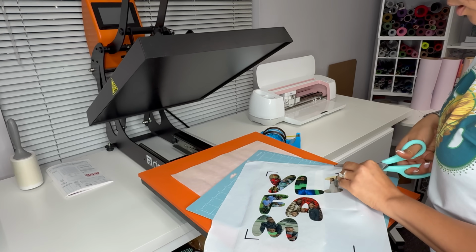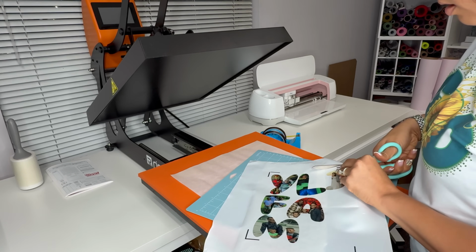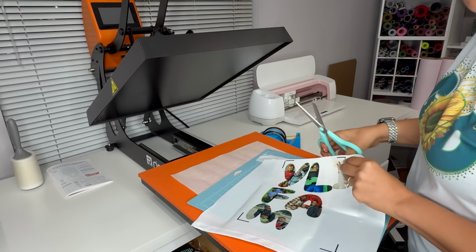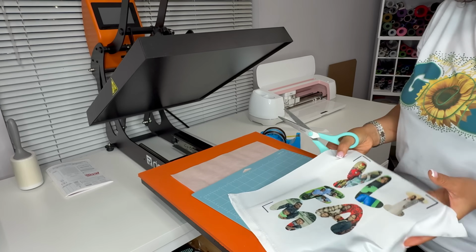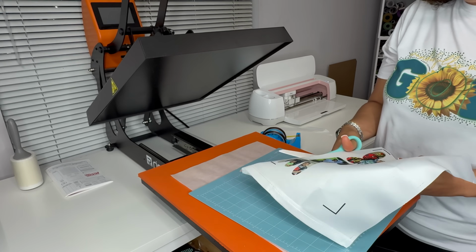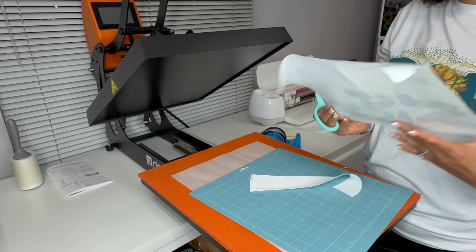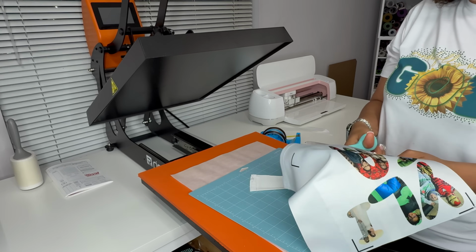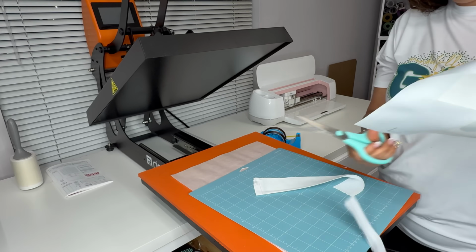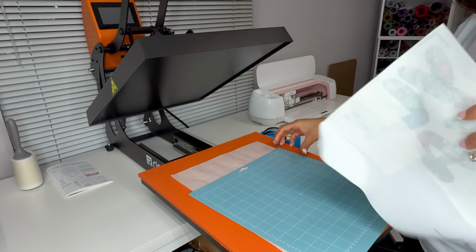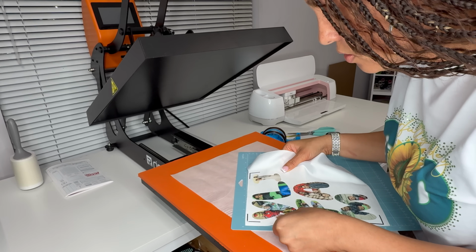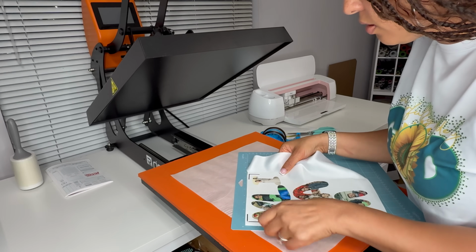I can see better. Okay. It should be a little bit easier for us to line it up now. Yep. That's better.